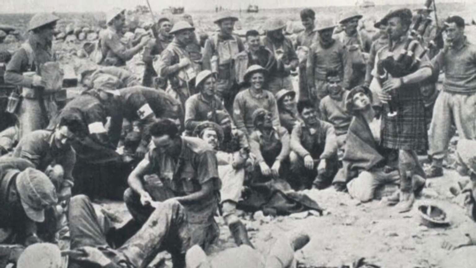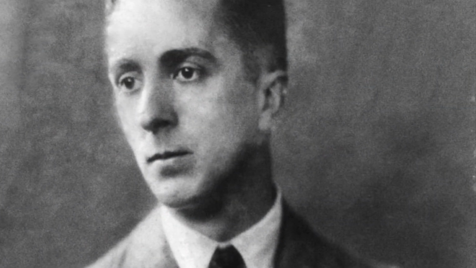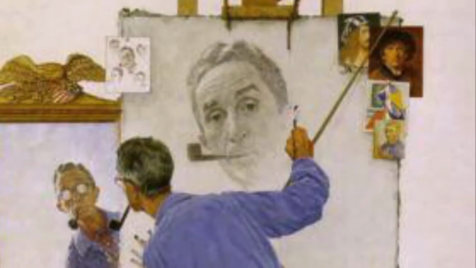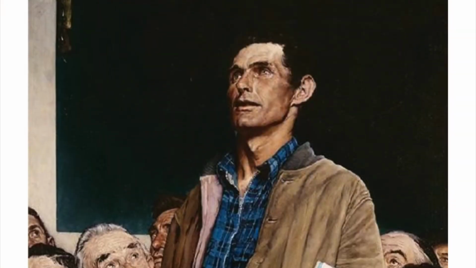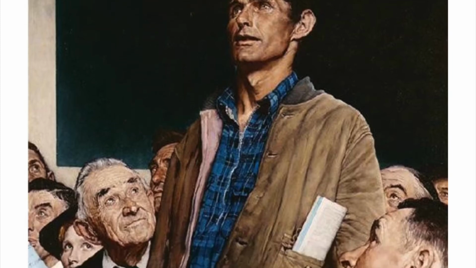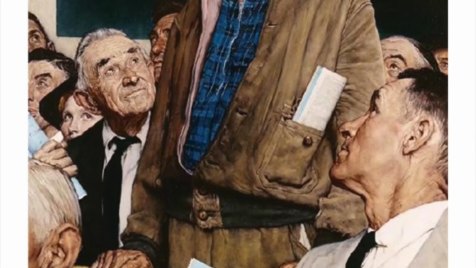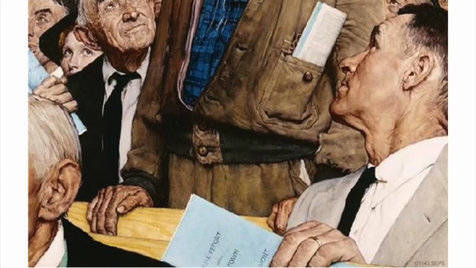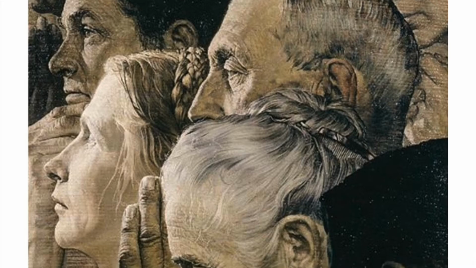In 1943, Norman Rockwell felt compelled to create these 4 images of the 4 freedoms. First, we have the freedom of speech. What do you see? What do you notice about the image? Next is the freedom of worship. Tell me what you observe about this work.